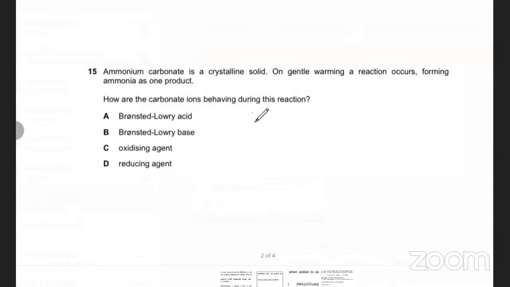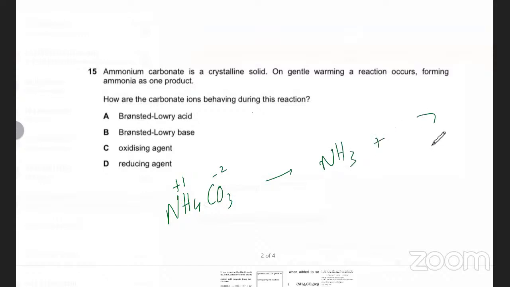So what's the answer to this? Ammonium carbonate, NH4 +1 and CO3 -2. It turns into ammonia. So how is carbonate behaving? Base.